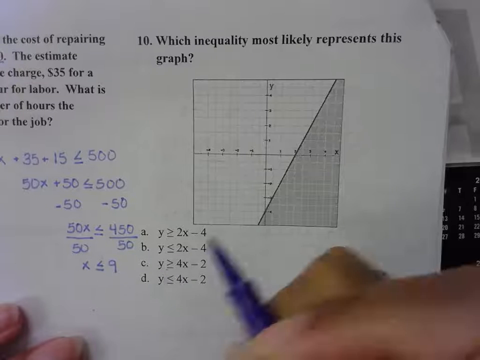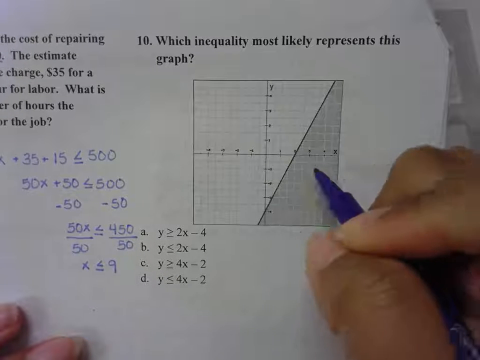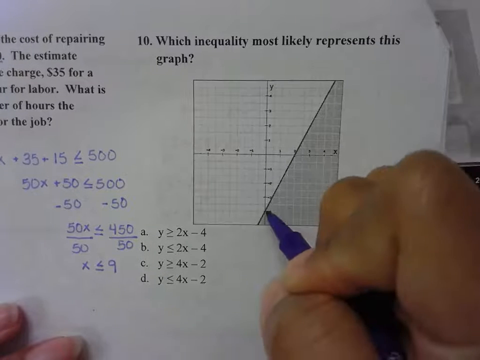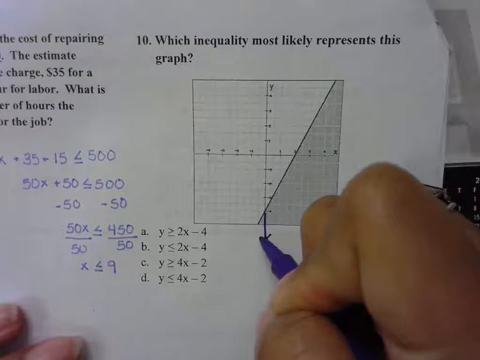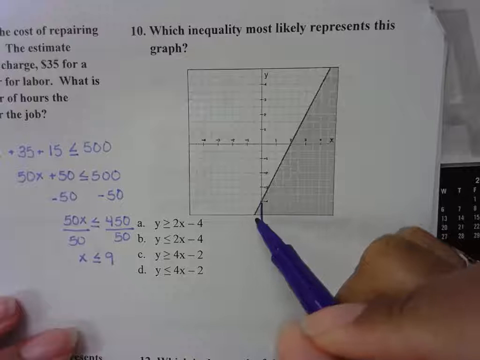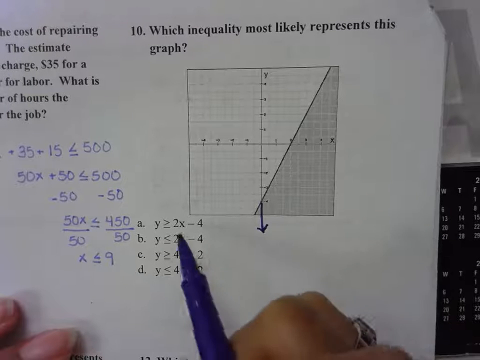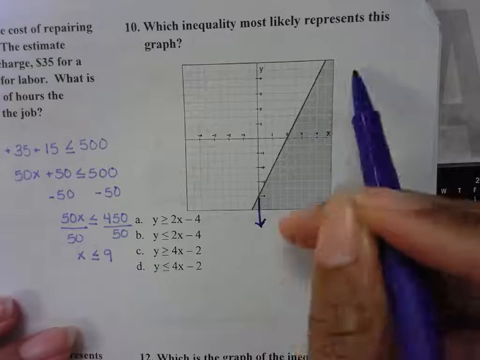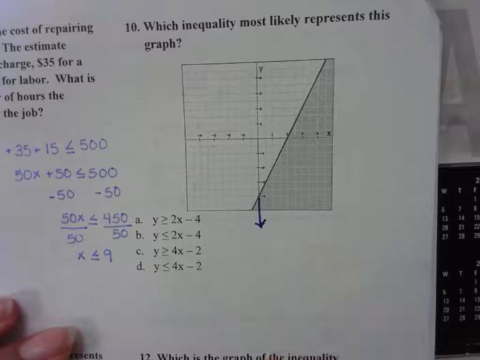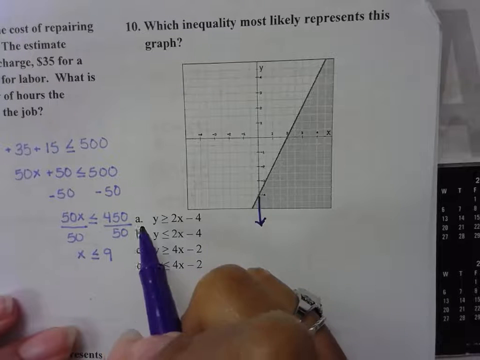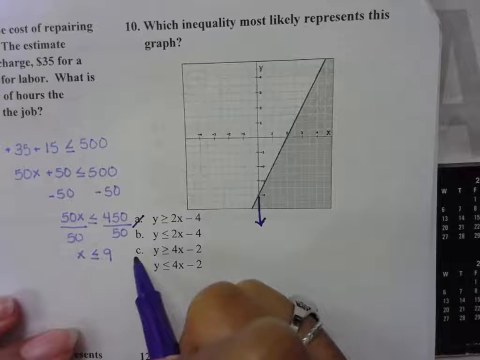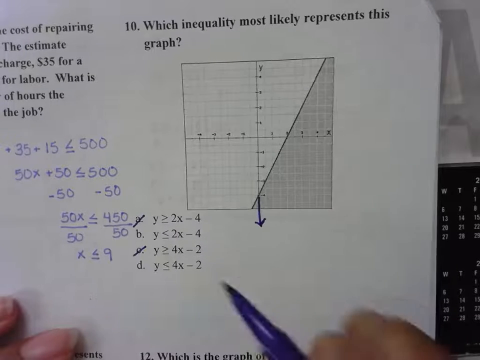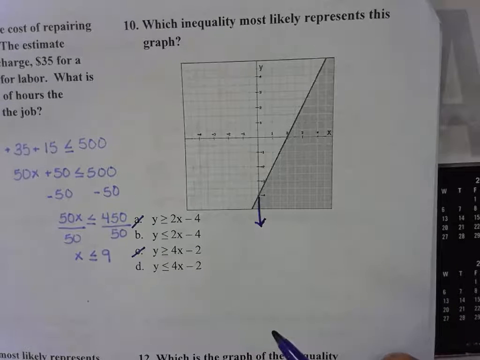What do you notice about y in the shaded area? What's happening on the y-axis is going down, it's decreasing. So without actually looking at any numbers, I know that y has to be less than that line. So less than or equal to. So A says y is greater than or equal to, so I can eliminate A. C also says y is greater than or equal to. So now I'm only left with B and D.